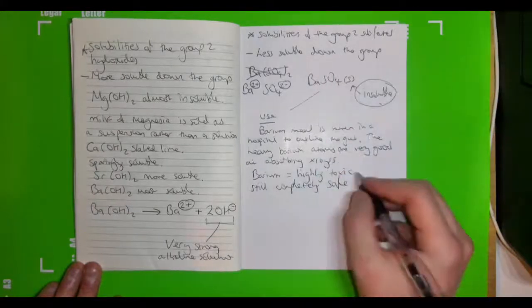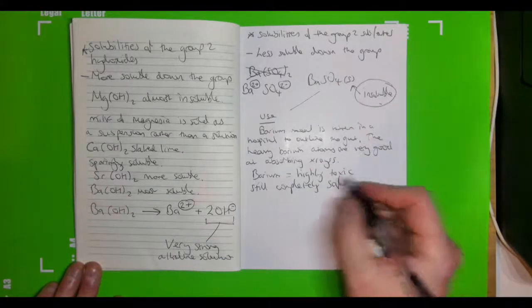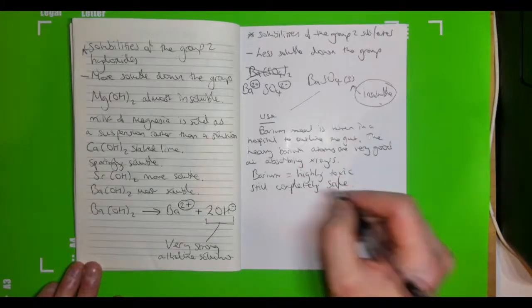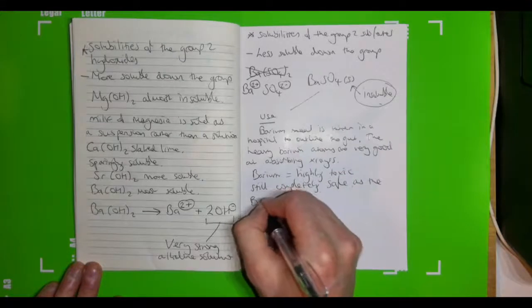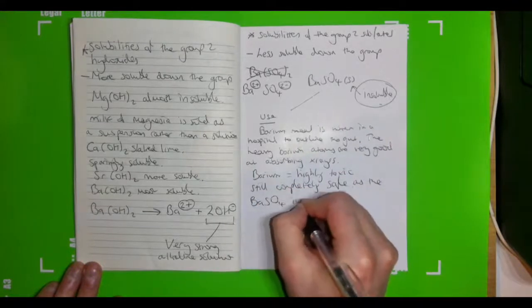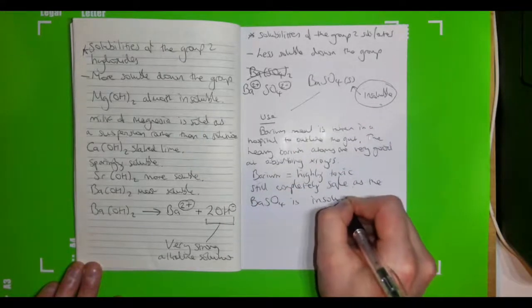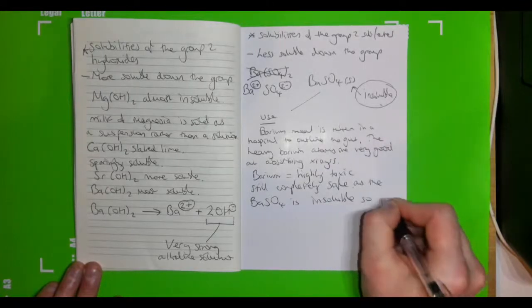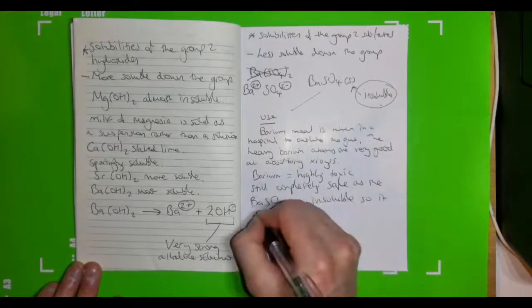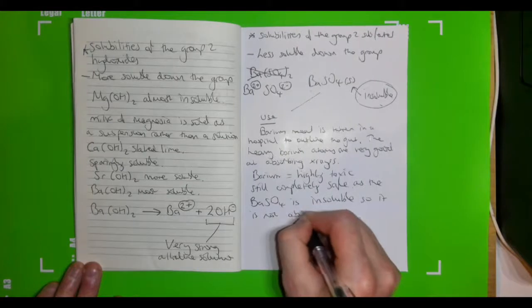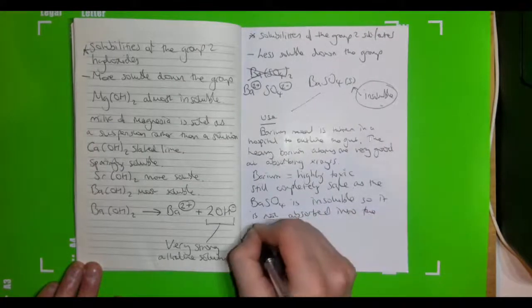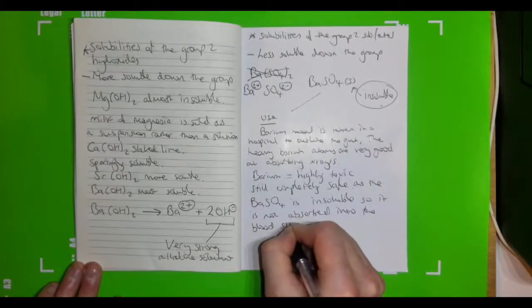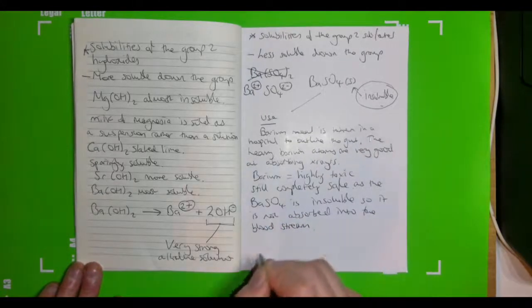So it's still completely safe, and that's because barium sulfate is completely insoluble. So it's not absorbed into the bloodstream.